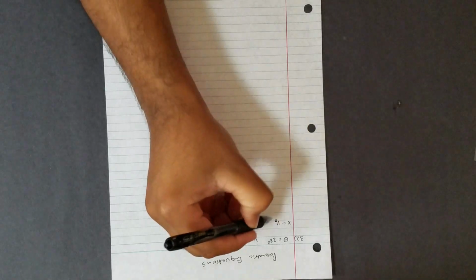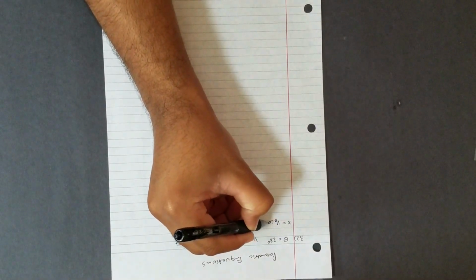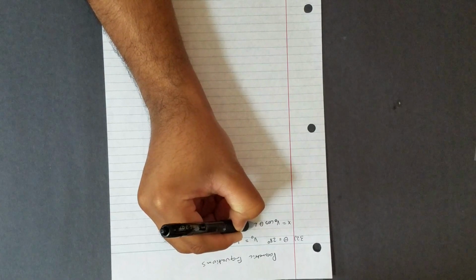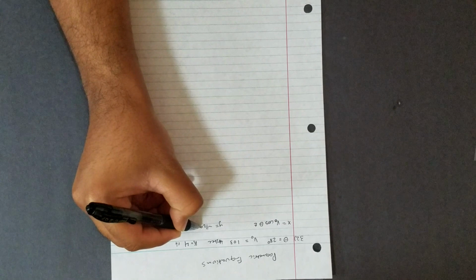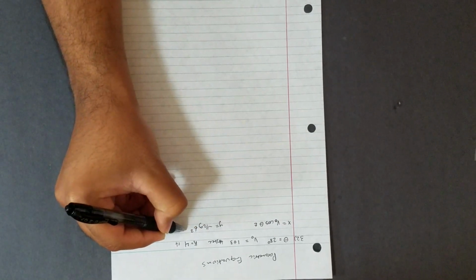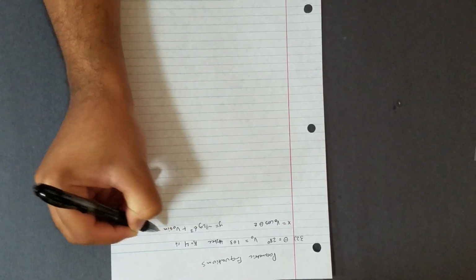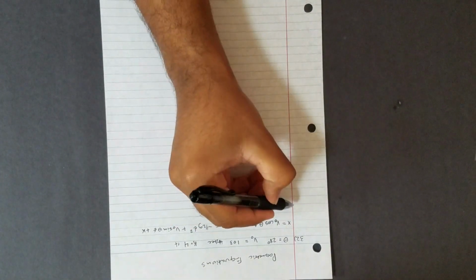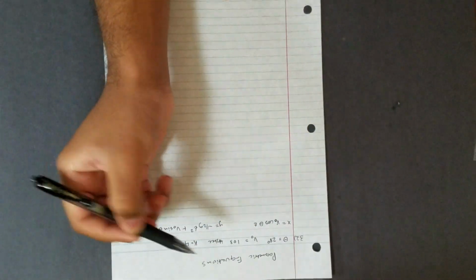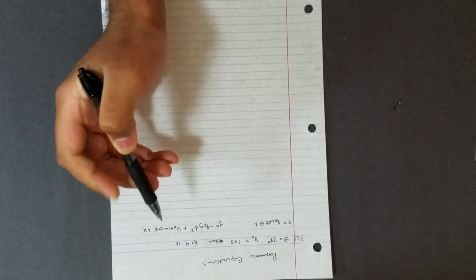The parametric equations are x equals V0 cosine theta times t, and y equals negative 1/2 g t squared plus V0 sine theta t plus k. So theta, obviously, is an angle. Initial velocity is just the velocity throughout the problem, V0, and k is the starting height.